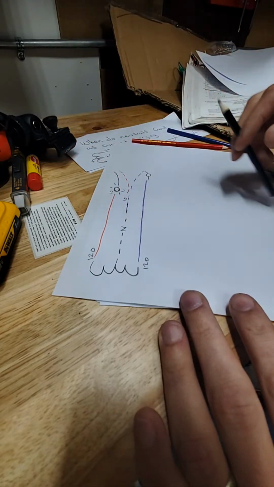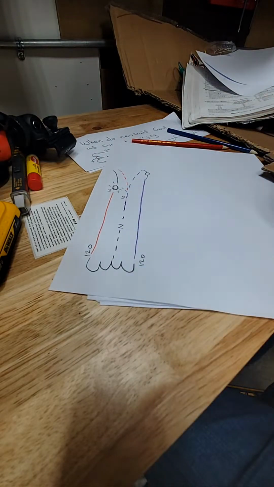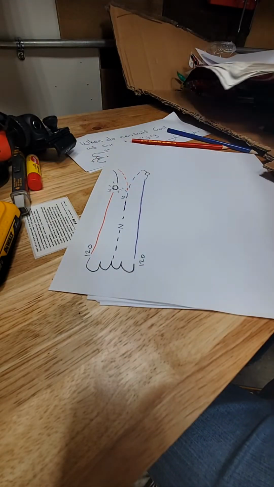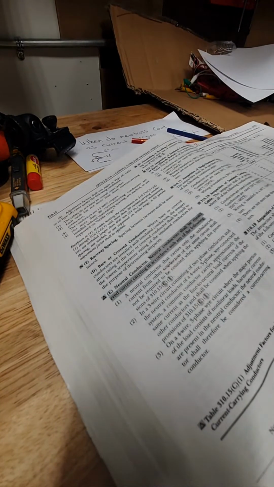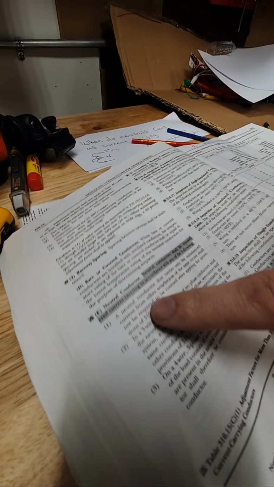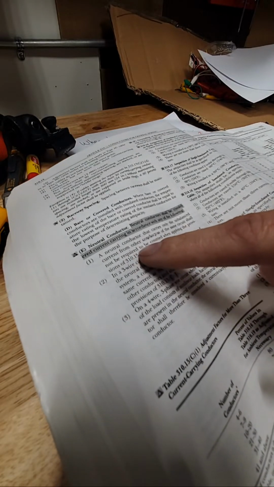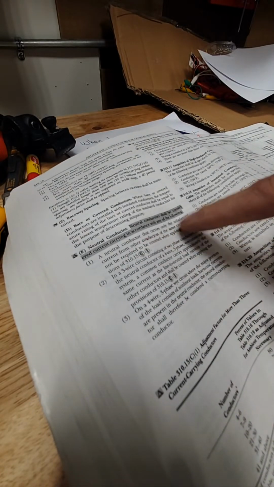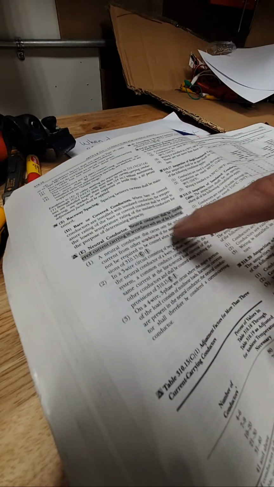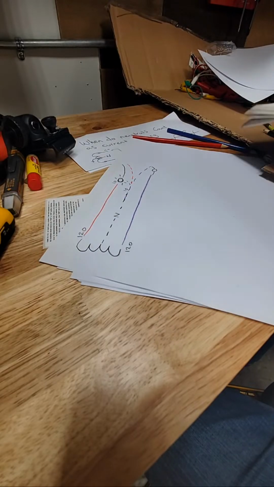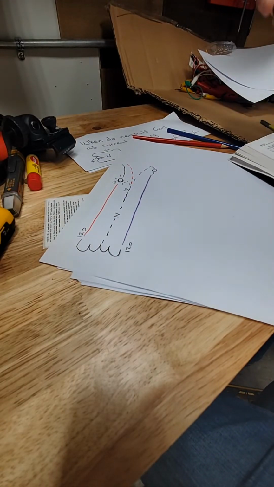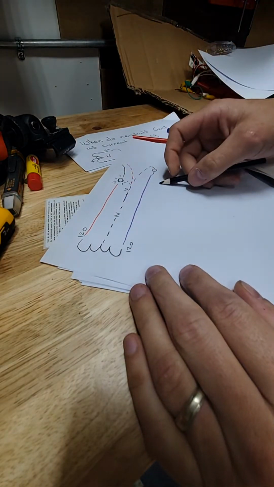So your neutrals will cancel each other out if you're sharing them. So let me show you what the code book says about sharing the neutral. Neutral conductors that carry only the unbalanced current from the other conductors of the same circuit shall not be required to be counted when applying the provisions. So this would be a neutral that's carrying the current from the same circuit.